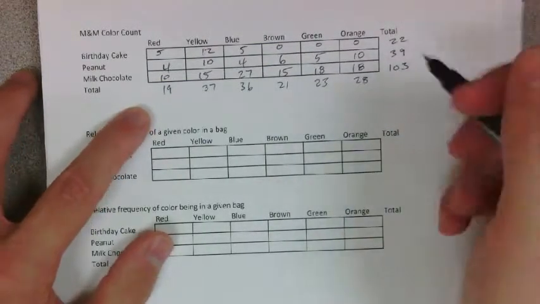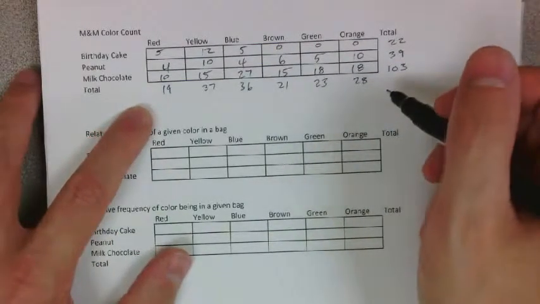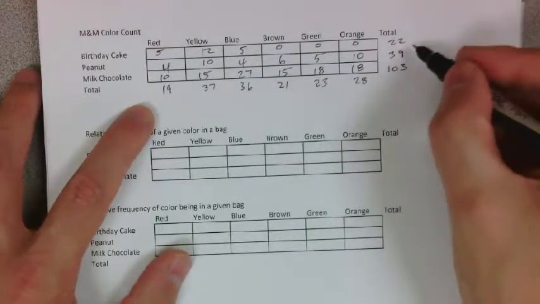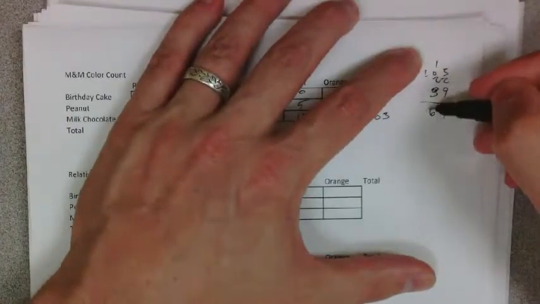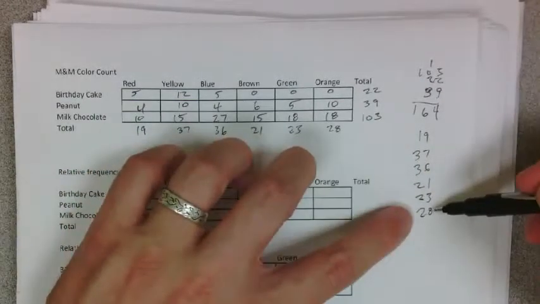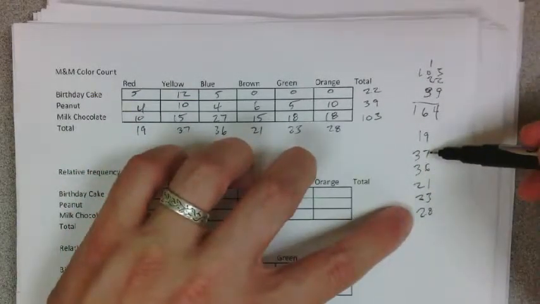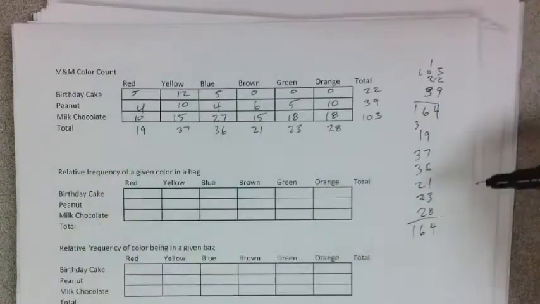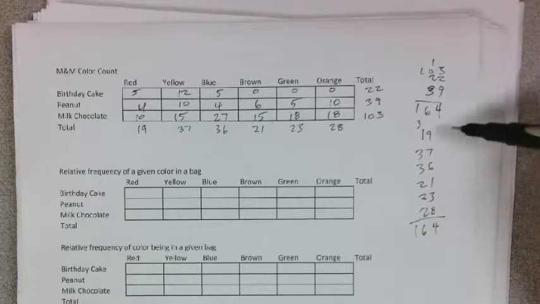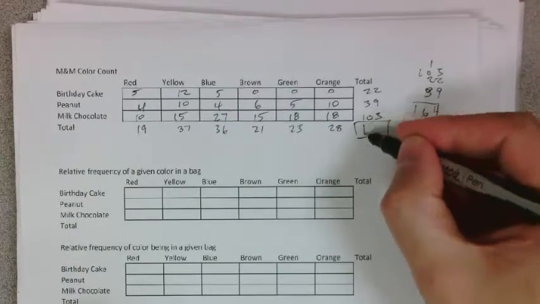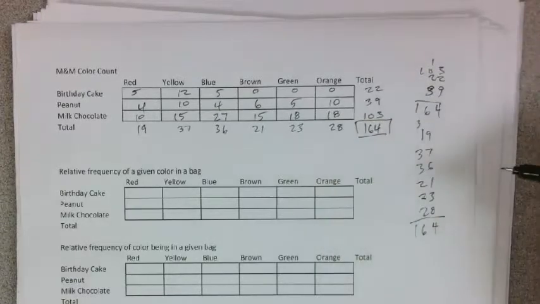That's one way you could check to make sure you added them all up correctly. So I'll go ahead and do that. Okay, so it looks like I got the same answer adding up in both directions, so I'm pretty confident that my total number of M&Ms is 164.